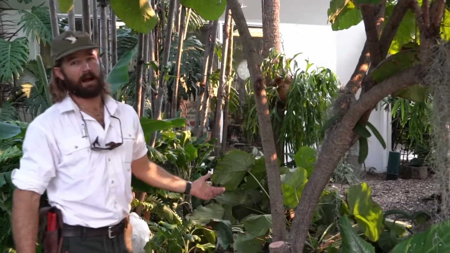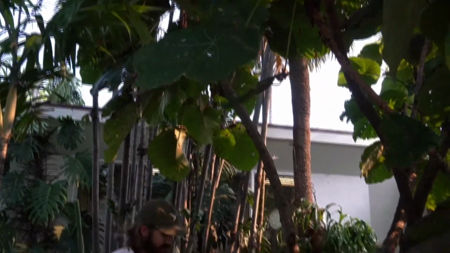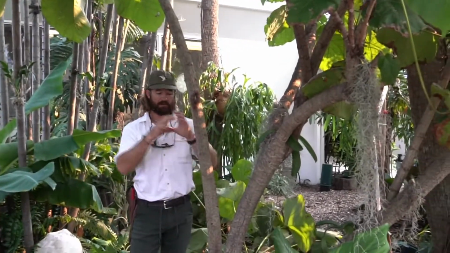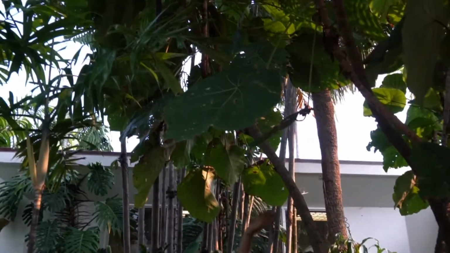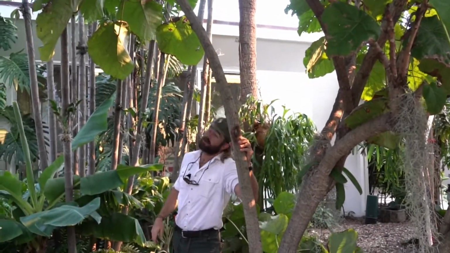One of the things that I might consider doing is taking a little weight out of the end of this, because this is kind of getting into that concept of single diameter extending for a pretty long distance with a lot of canopy weight. So what I might consider is eliminating branches at the top.